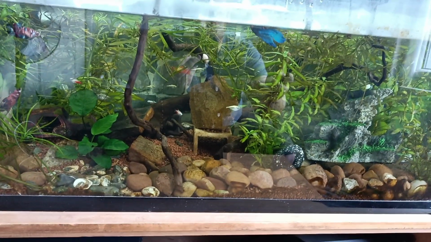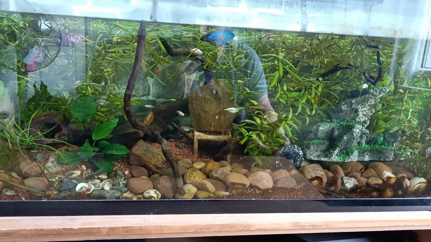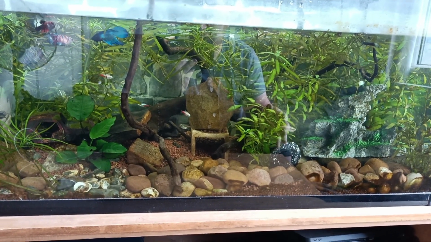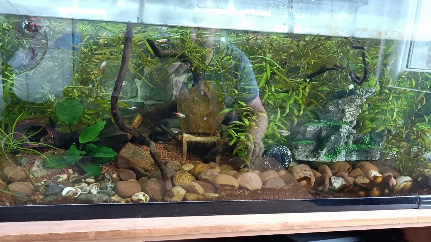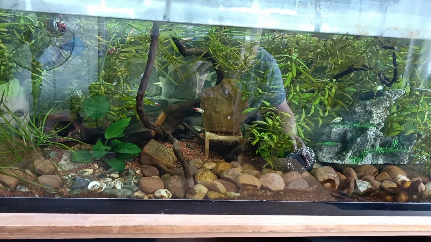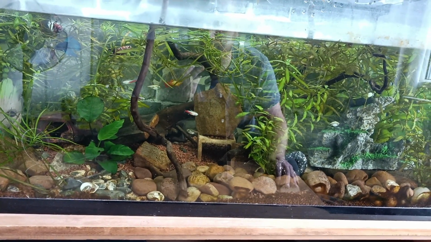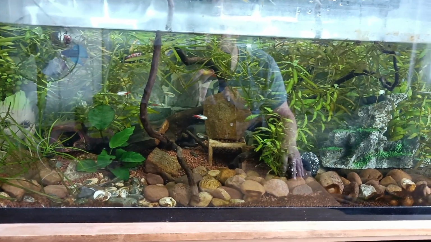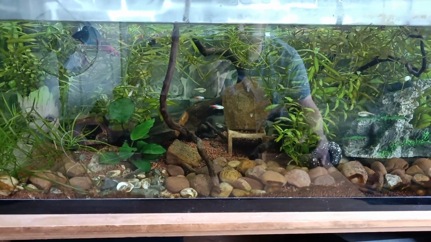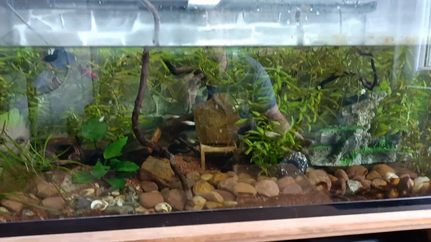There's only about 6 female bettas, about 10 tetras, 3 platies, and about 10 cherry shrimps, as well as any bristlenose pleco, which I can't see today. But this tank has, with the cherry shrimp, about 40 odd fish in here.